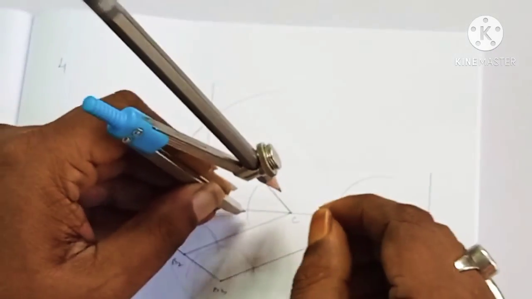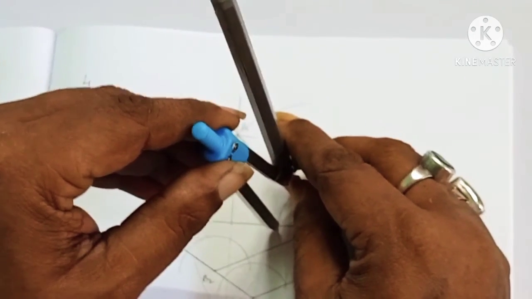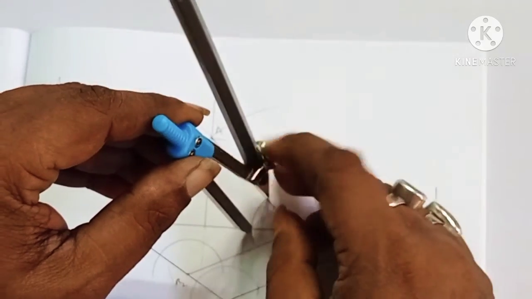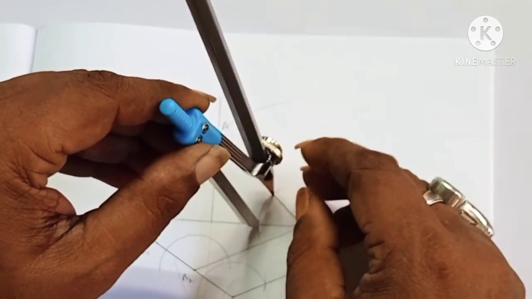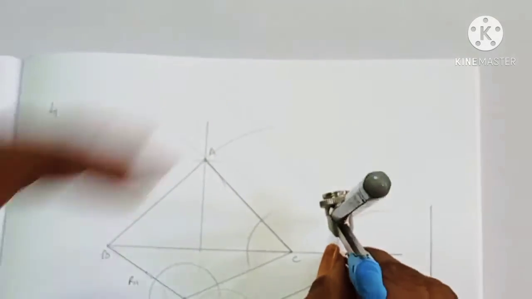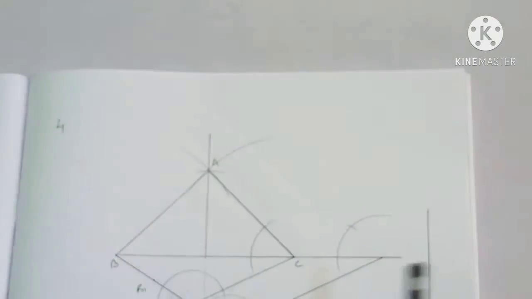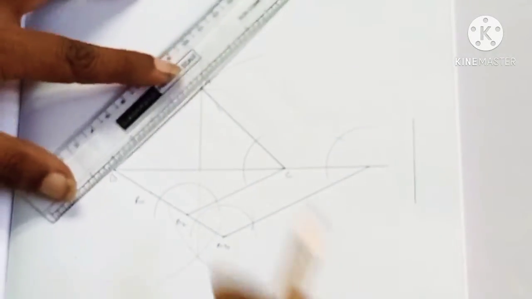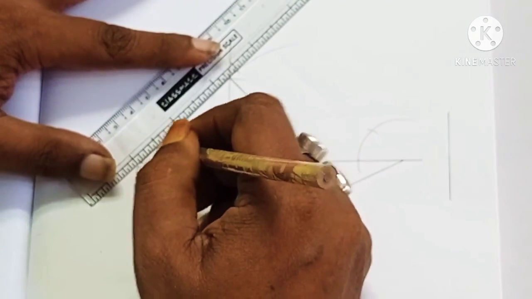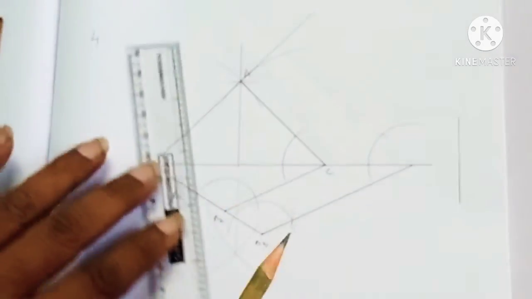Now taking the measure of this angle, I am going to draw a similar one here. Now BA is produced.